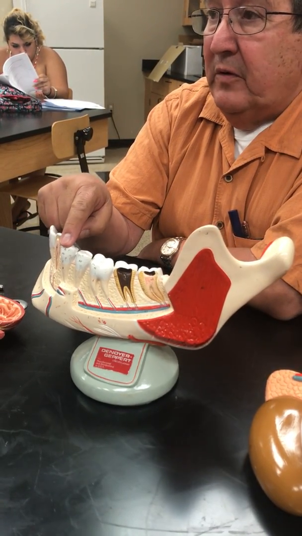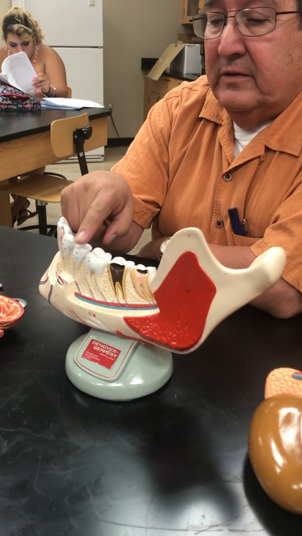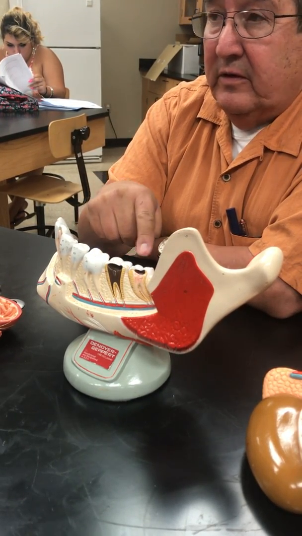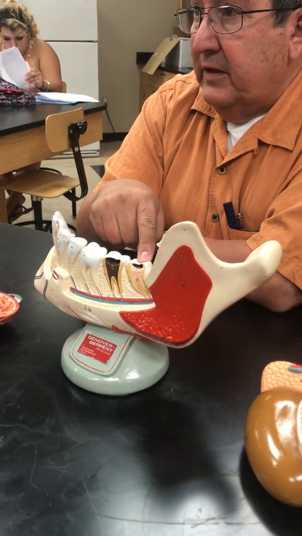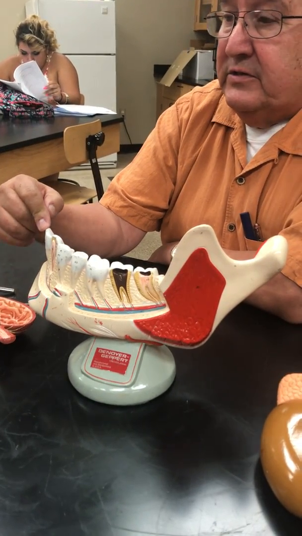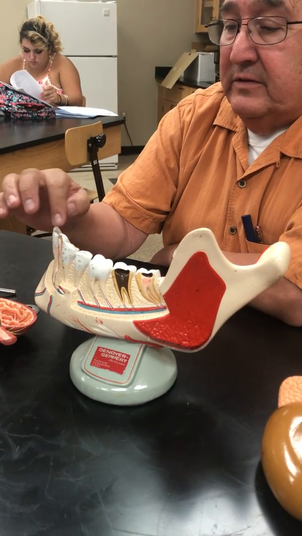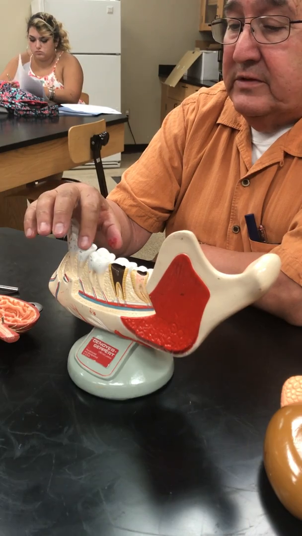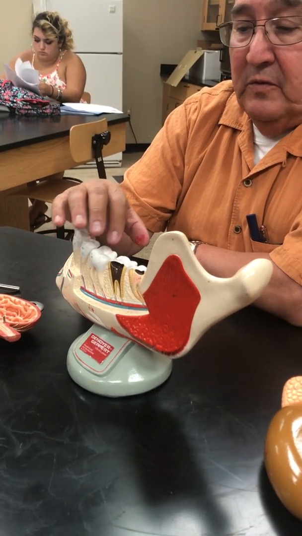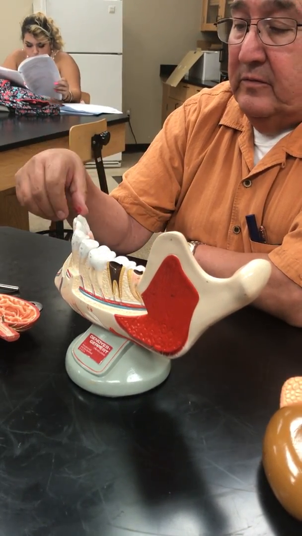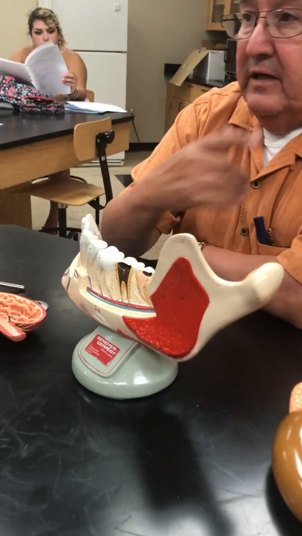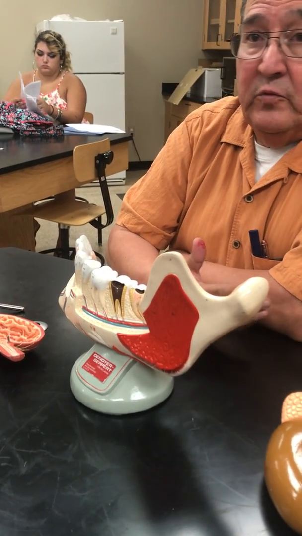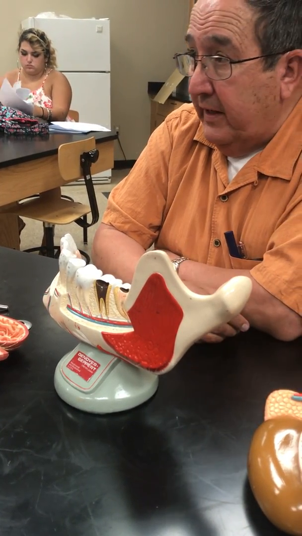This is the first premolar, this is the second premolar, this is the first molar, the second molar, and the third molar. Okay? Again, central incisor, lateral incisor, the bicuspid or the canine, first premolar, second premolar, the first molar, the second molar, and the third molar. 8, 16, 24, 32. That's how many permanent teeth you have. You have 20 deciduous teeth, the baby teeth that fall out.